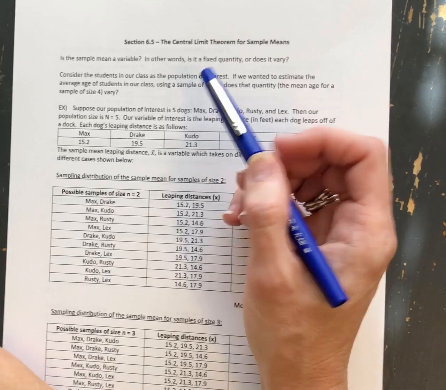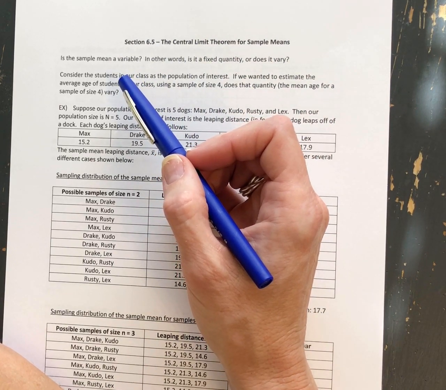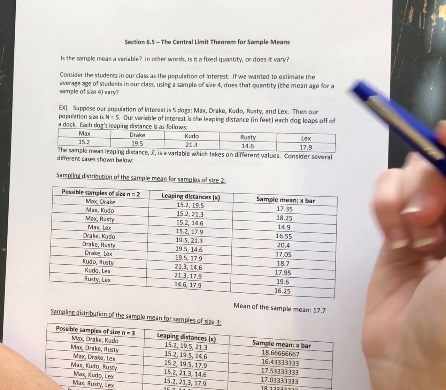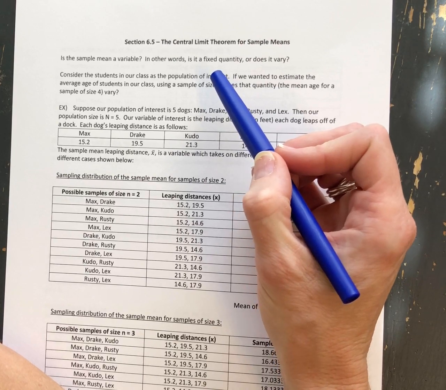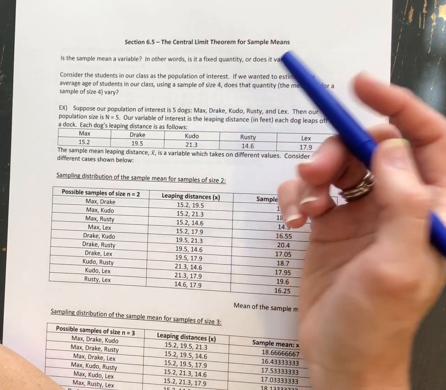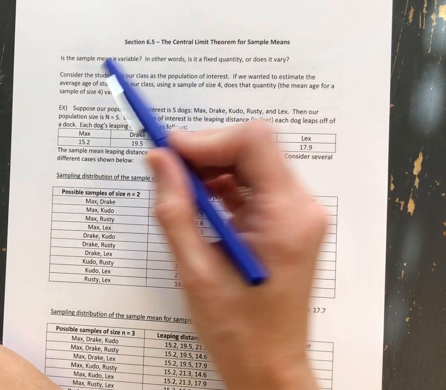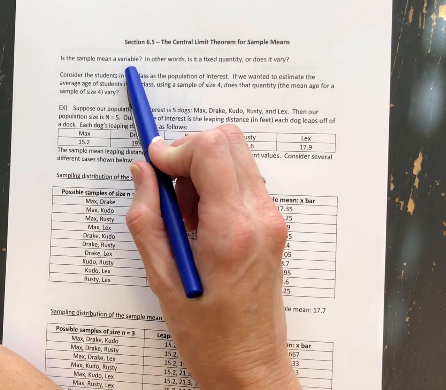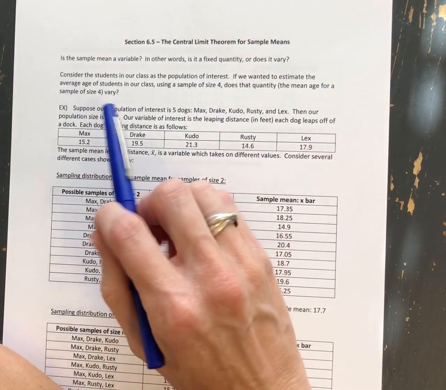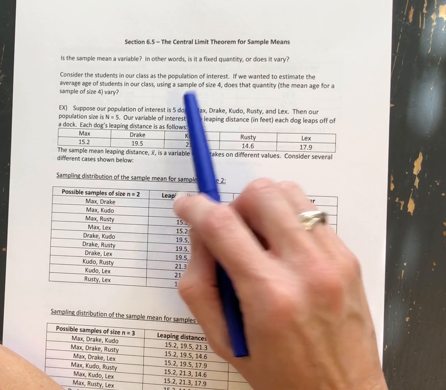But what I want us to think about is, what if we instead just took a sample? What if we didn't ask everyone in our population, but we just took a sample, a subset from that population, and we calculated the mean? Well, depending on which particular members of our population were included in the sample, we would get a slightly different sample mean. And so the idea here is that the sample mean itself is a variable, and it's going to vary depending on our sample.